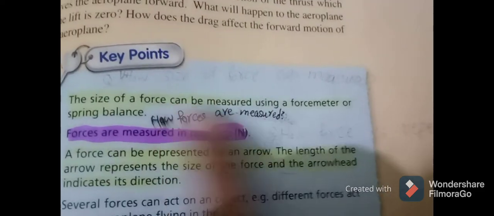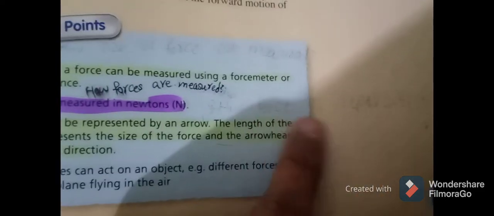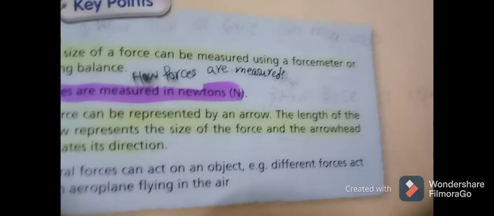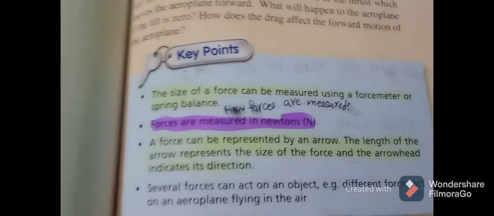So here's the question. How can the size of a force be measured? Here I have written how the size of a force can be measured, in which unit forces are measured, which is newton, and how a force is represented. The yellow one is the answer. In the next video we will learn 8.3, magnetic force.